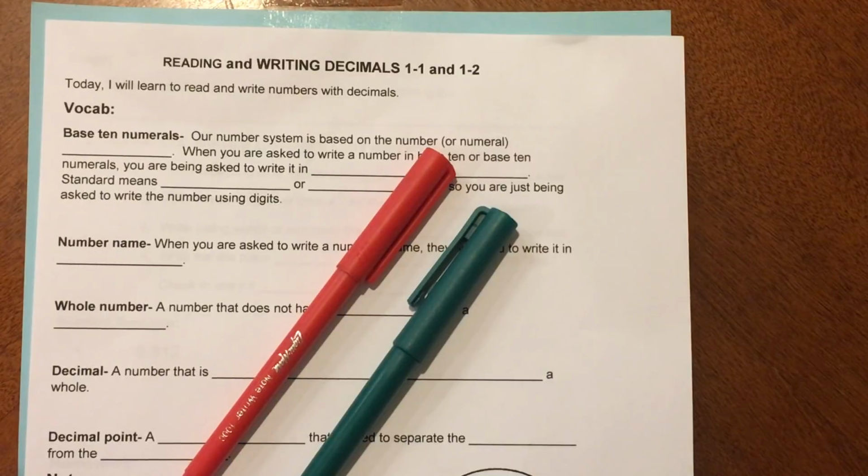When I write with a green pen, green means go. That means I expect you to go along with me, copy everything I'm writing, and I will expect to see those notes in your spiral. When I'm writing with the red pen, however, I want you to stop. I just want you to stop and watch what I'm doing.